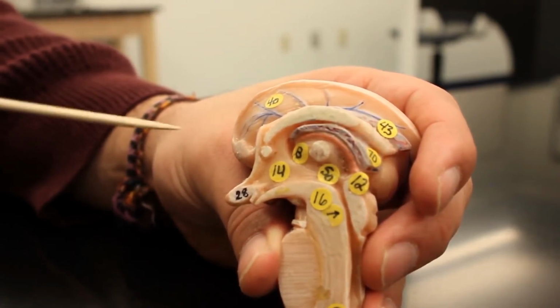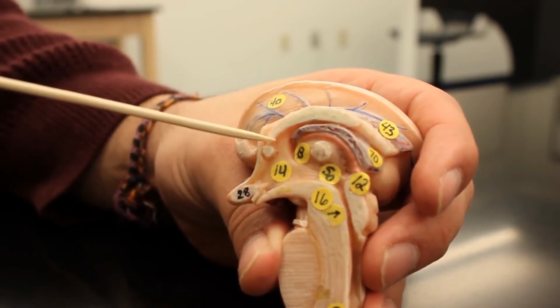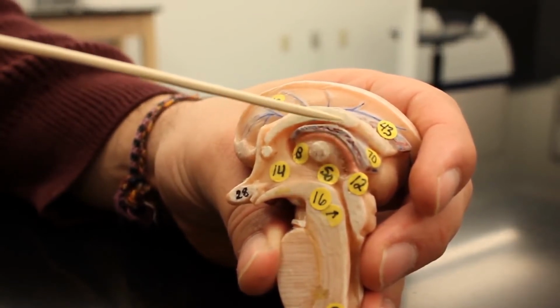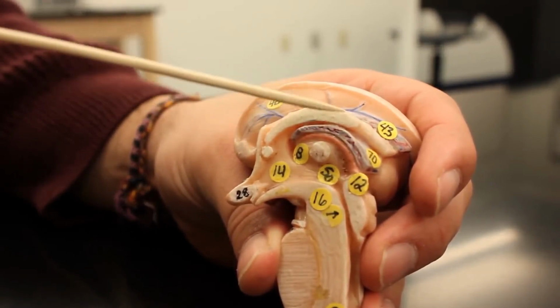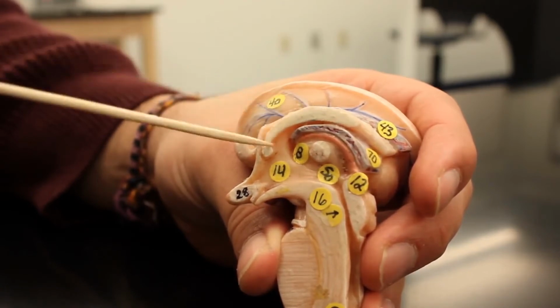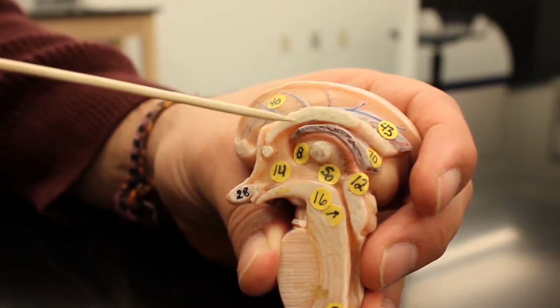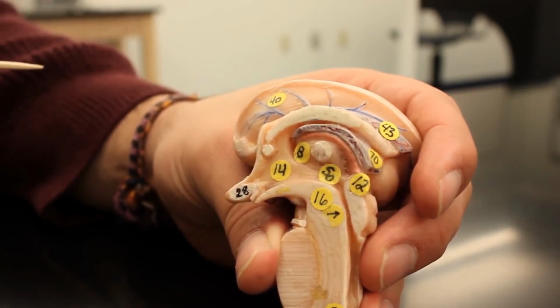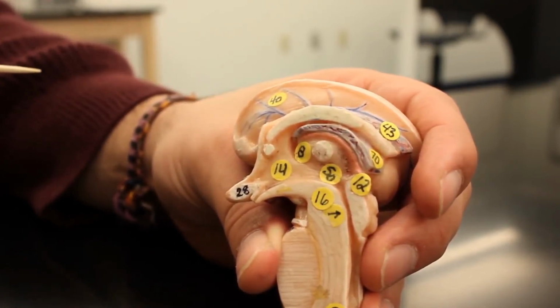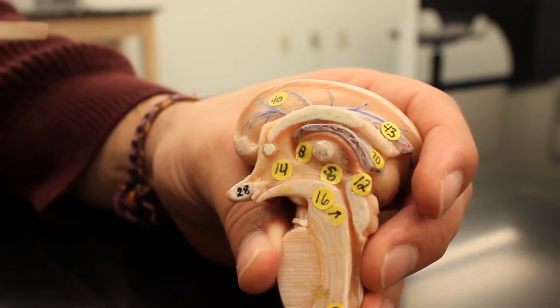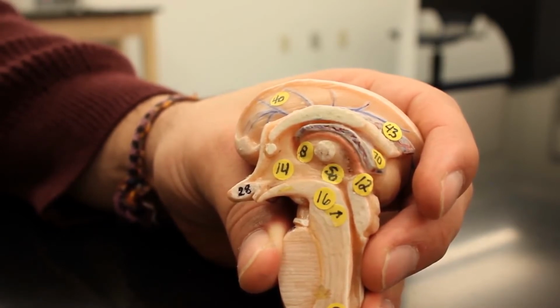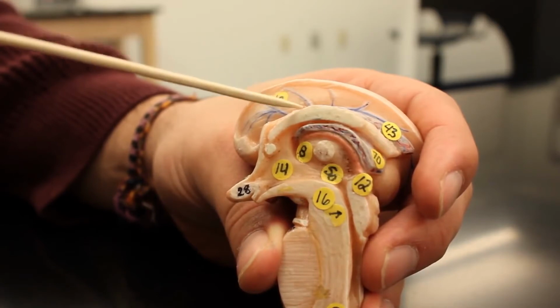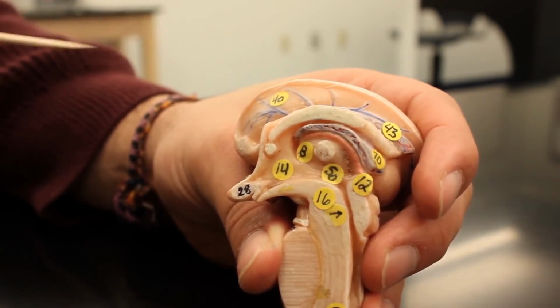All right, then if you see right here, we have this little white fiber structure. This little white fiber is called the fornix. The fornix is basically a fiber tract that connects a lot of different limbic nuclei together. And limbic nuclei are nuclei associated with emotions and fear and anger and maybe even sexual desires in certain situations like that. So it collects a lot of these limbic nuclei together.